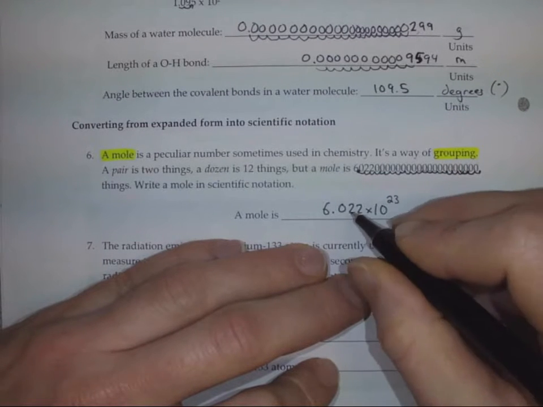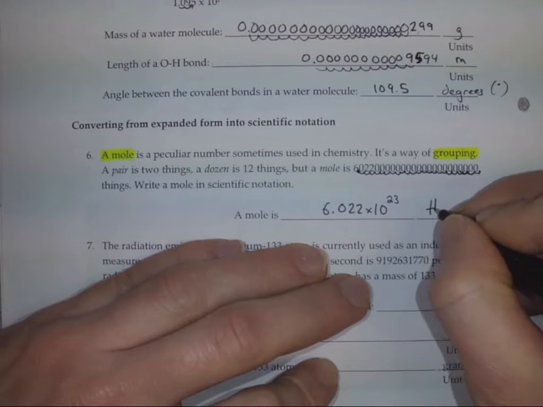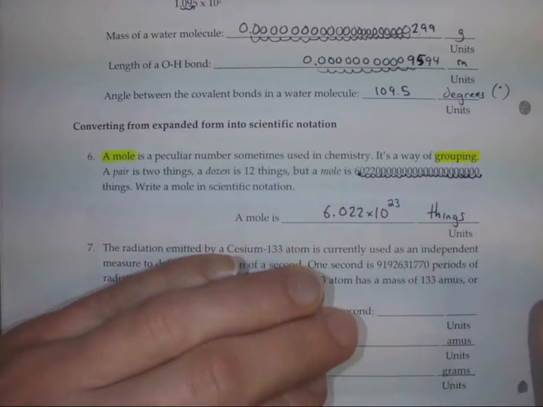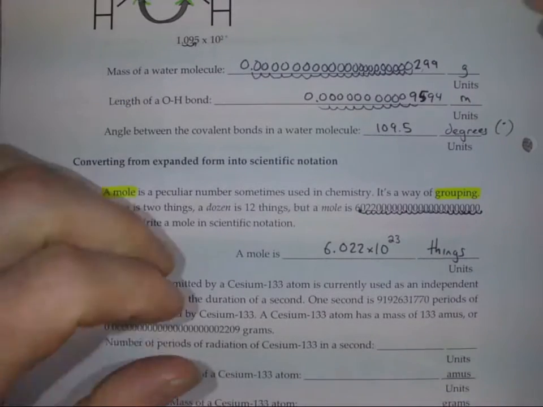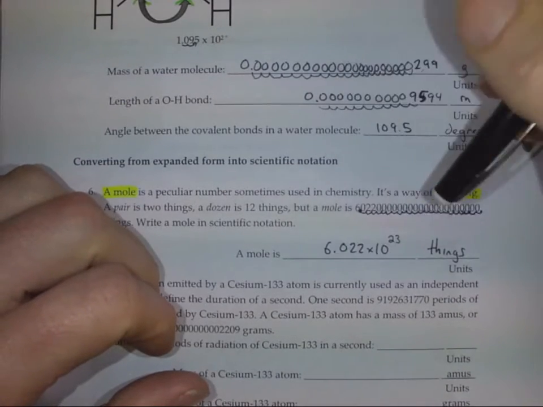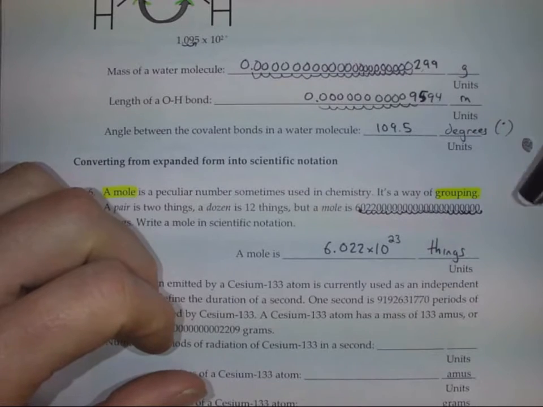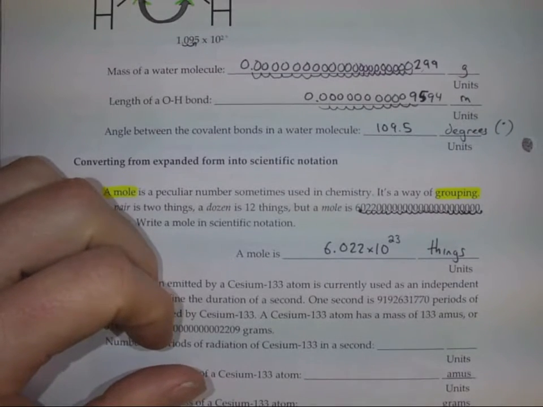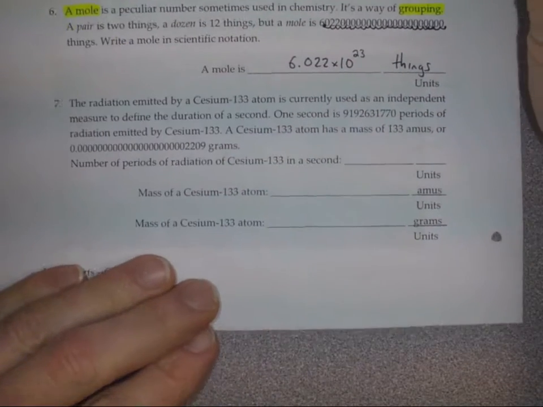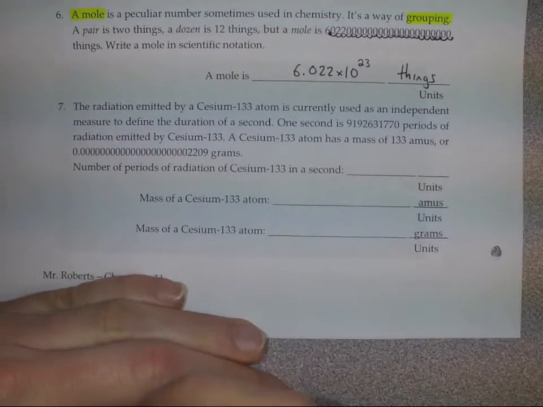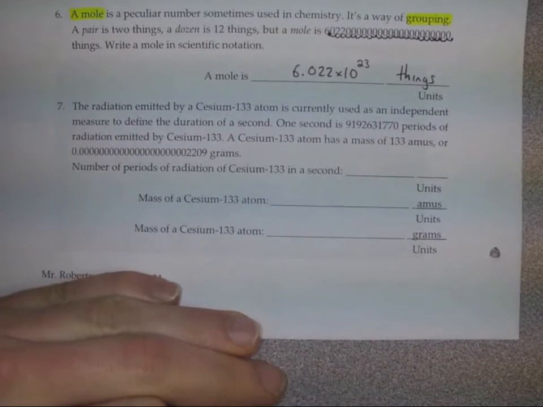And a mole is, what are the units? Units are things. That's what a mole is. It's a certain number of things. So if you have a mole of dollars, you have that many dollars. And nobody, in case you were wondering, has that many dollars. All right. So we'll come back to the mole, or the mole will come back to us.